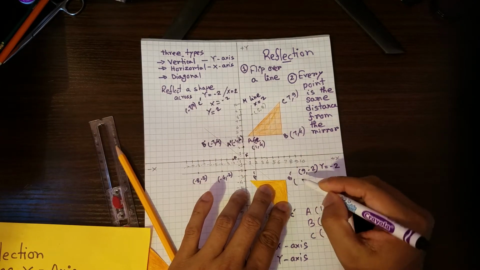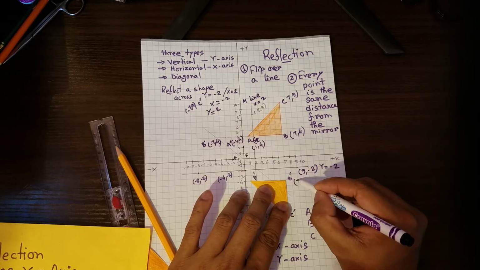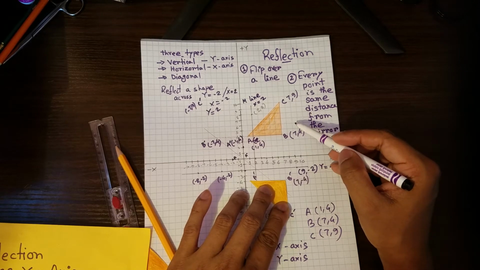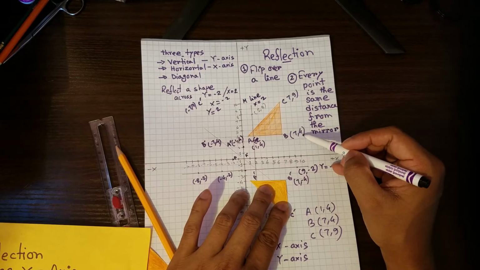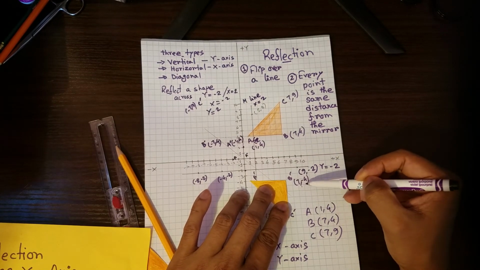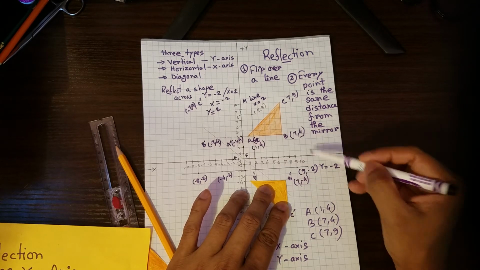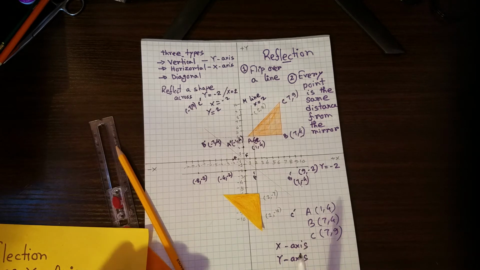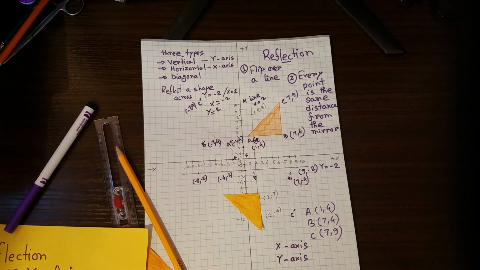If you look at the coordinates of b prime, you can see this is 7 and your y is -4. Now your original b is 7 and 4, so now you see it becomes 7 and -4, so your y value is changing. Okay, so that's all about reflection.